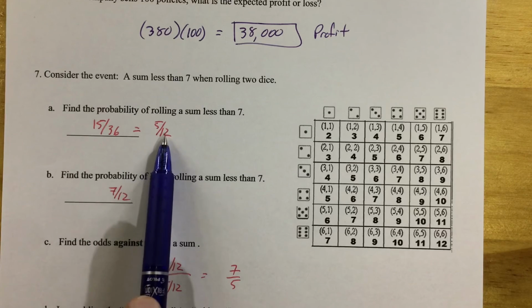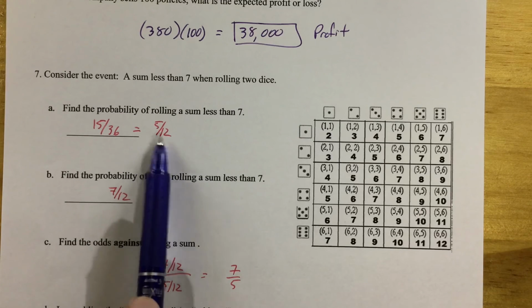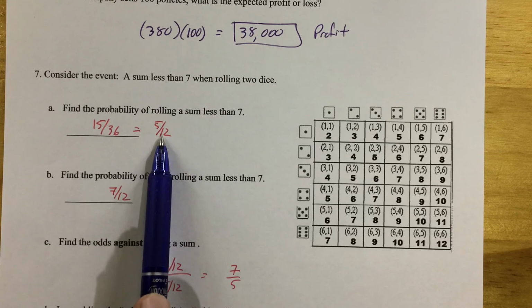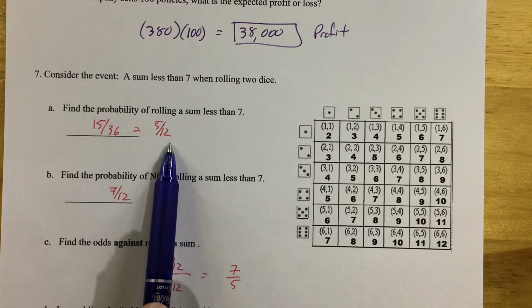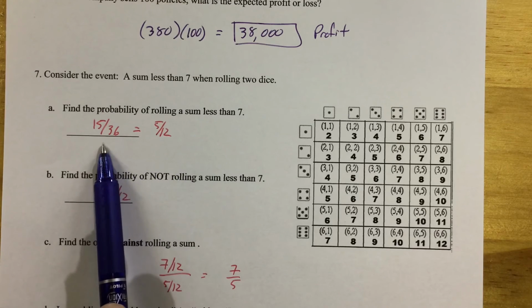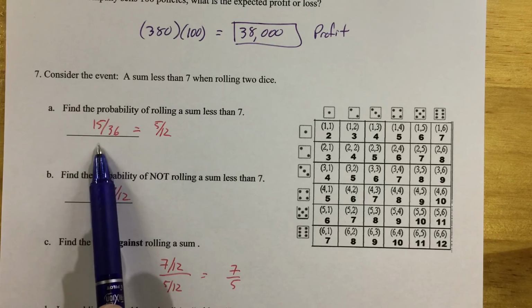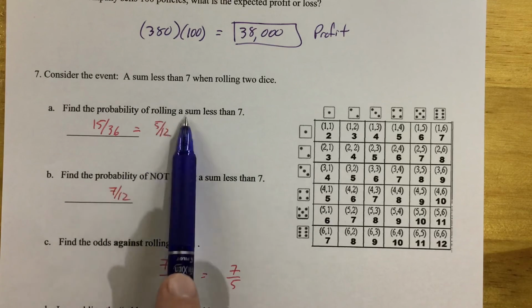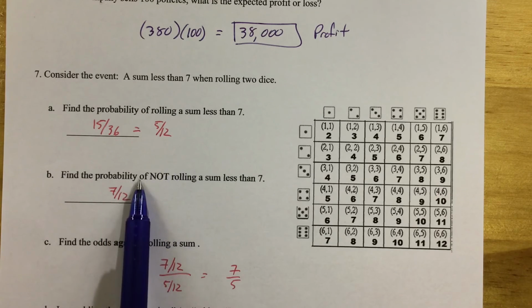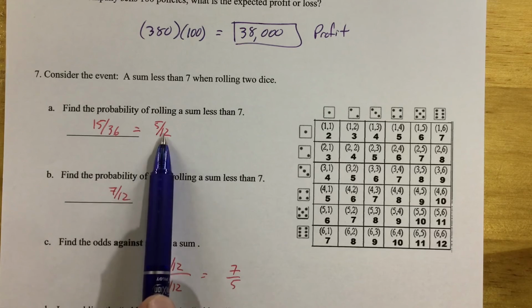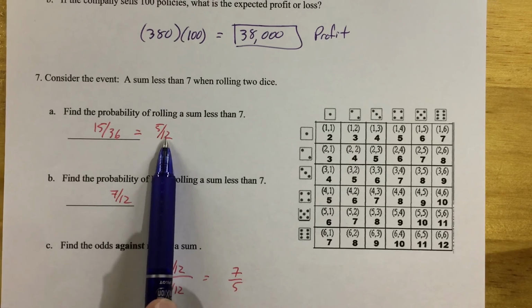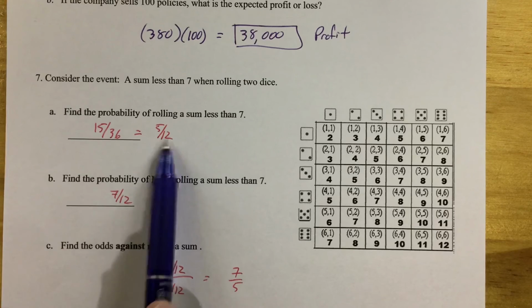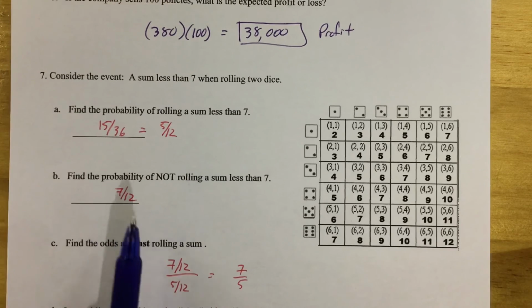Well, if the probability of rolling a sum less than 7 is 5 out of 12, then not doing that needs to be the rest of our options, which will be 7 out of 12. Okay, now you can still get it from here, and that would end up being 21 out of 36. But look, these two answers have to add up to one whole. So however you've got it presented, just take the difference between the numerator and the denominator, and that gives you your next numerator. So that's it.